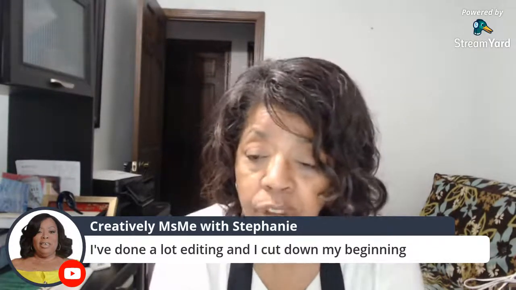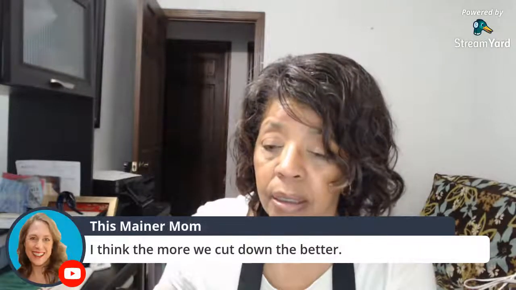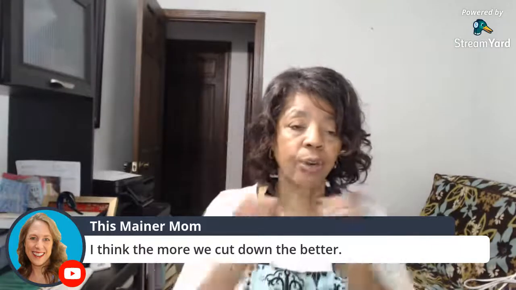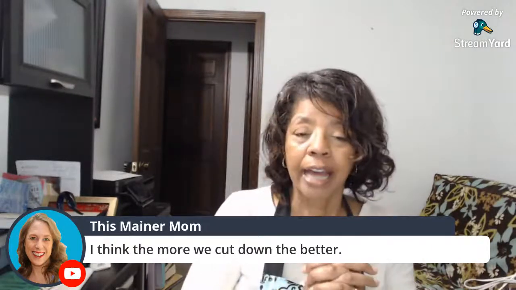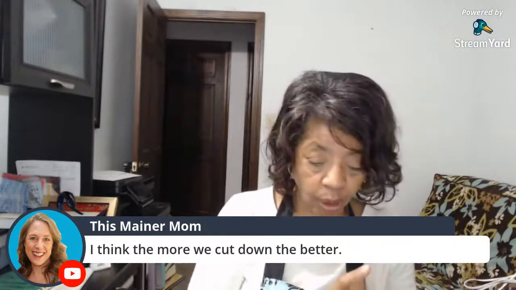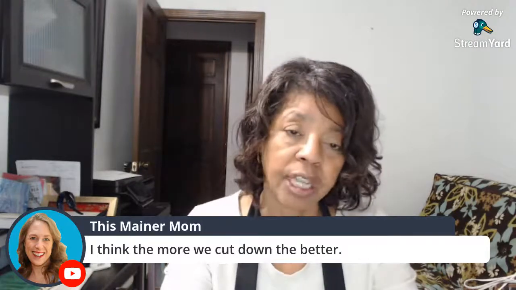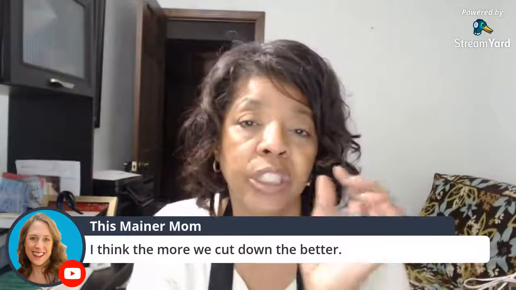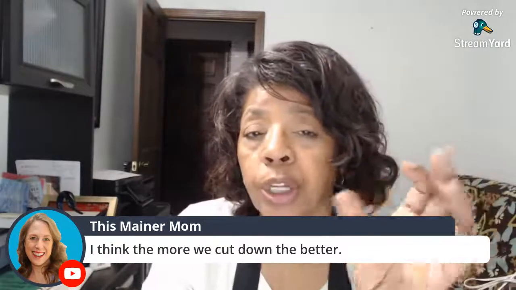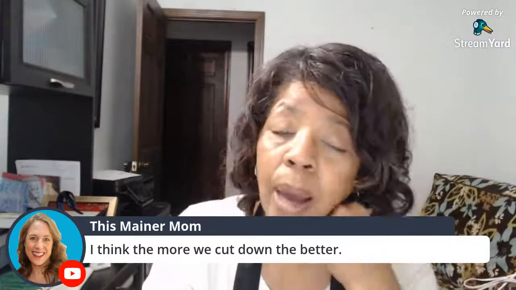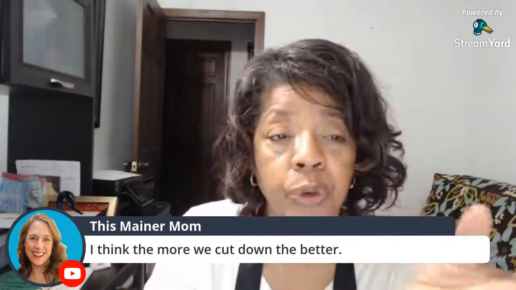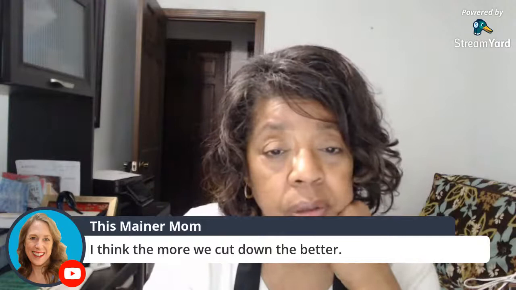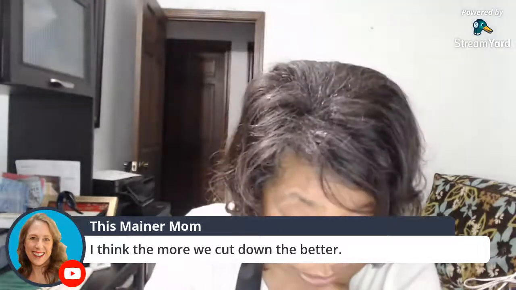And so Karen at This Made Her Mom says, the more we cut down, the better. And I agree. So I'm going to try to figure out how to trim some of that down. I'm going to work on that piece and see if I can really get that down. I also like the idea of doing the teaser, where you give a little bit of a tease about what it is you're going to show, maybe show a few clips from that, and then get into the video without all that intro. We'll see.